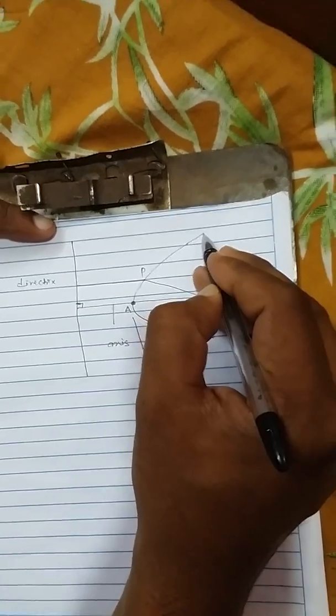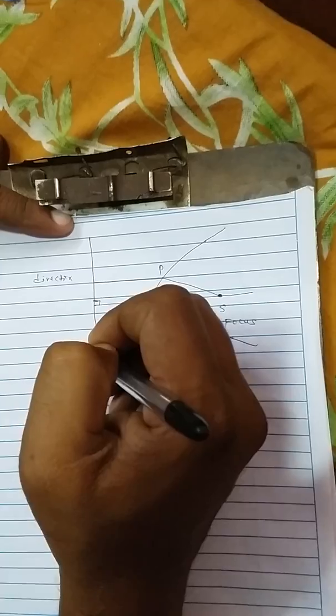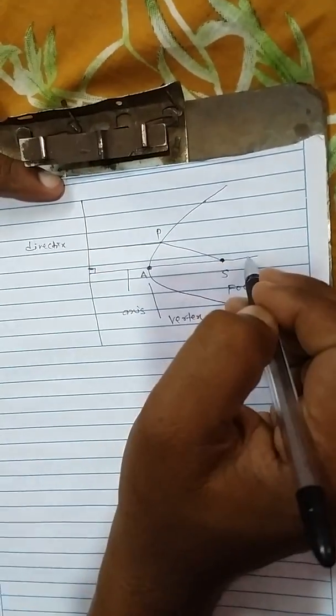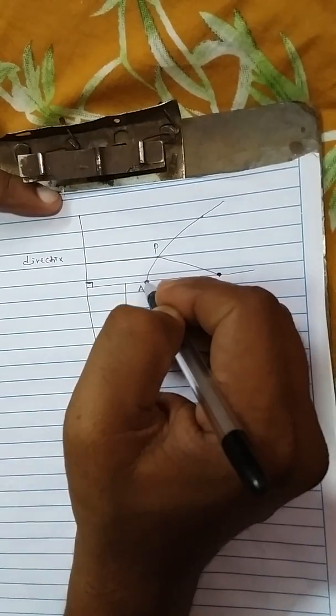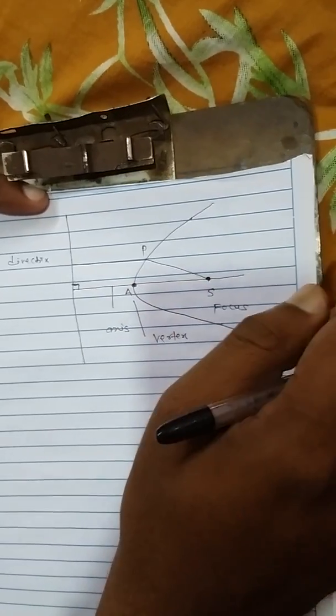Thereafter, we learned the directrix, the fixed line; the focus, the fixed point; the axis, the line perpendicular to the directrix and passing through the focus; and the vertex, the point where the axis meets the parabola.